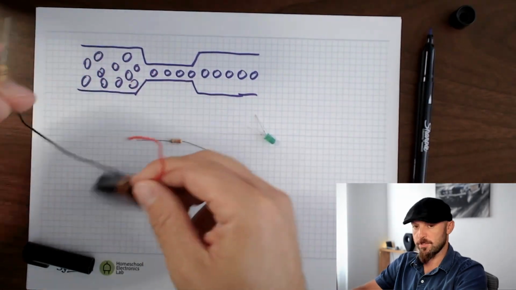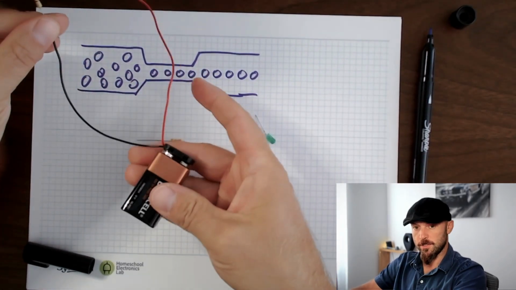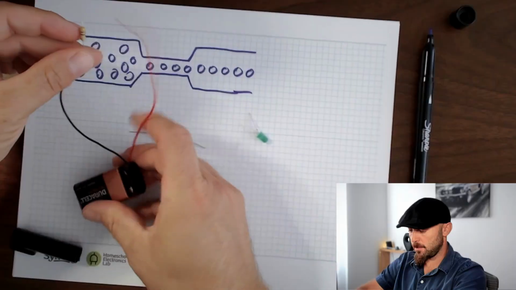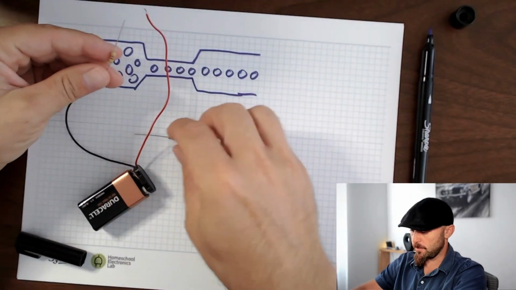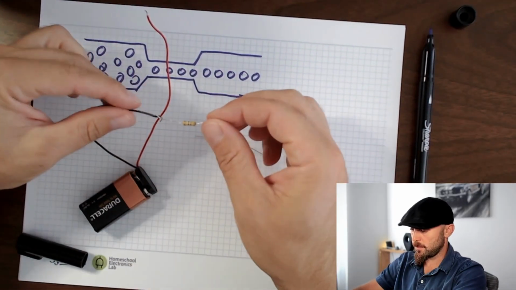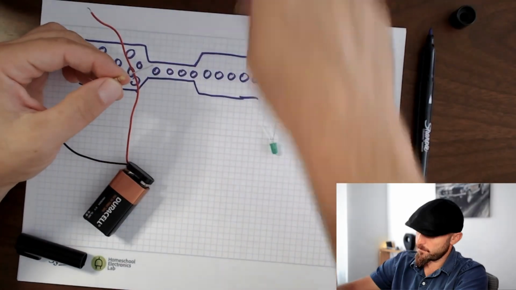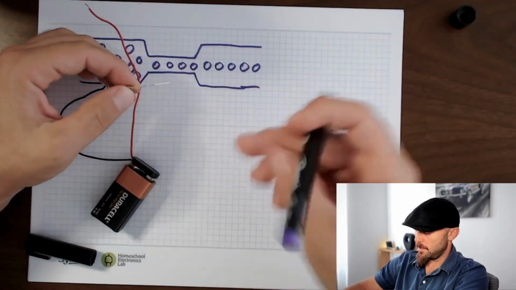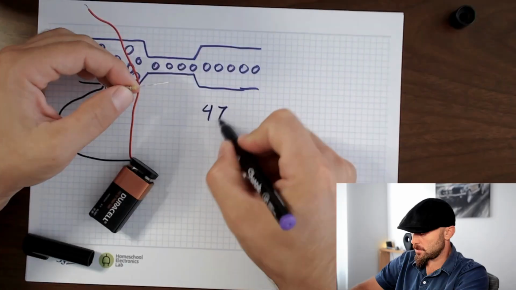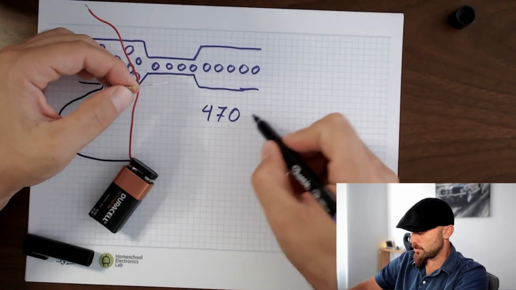If in your C1 kit, you will see this attachment that you can put on your battery. And I already attached a resistor here. This resistor, and we'll talk about this later, is 470 ohms.